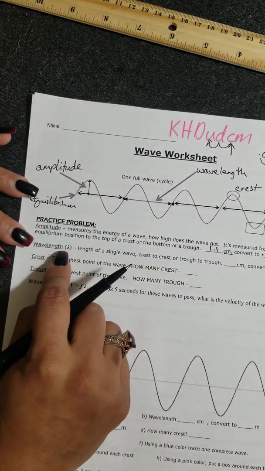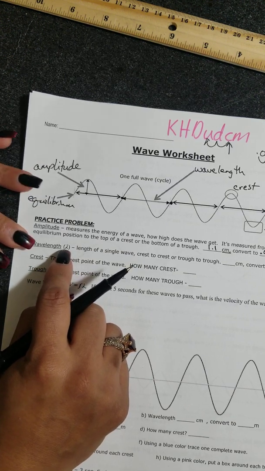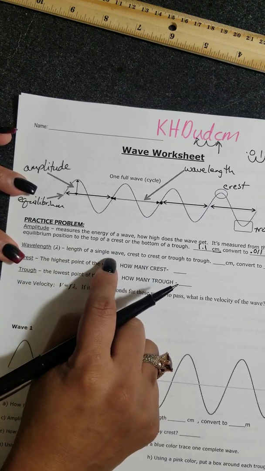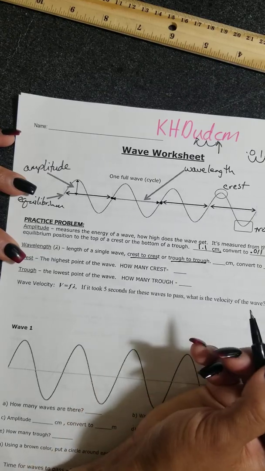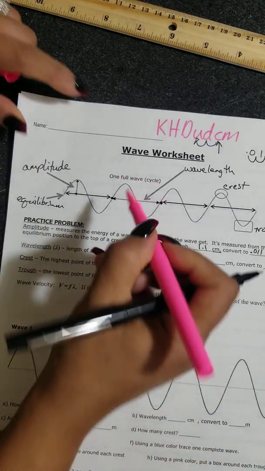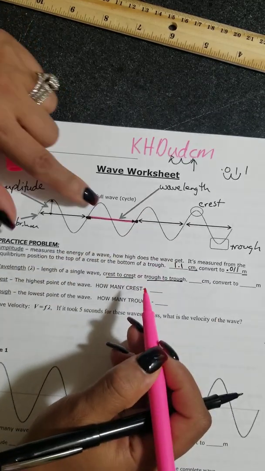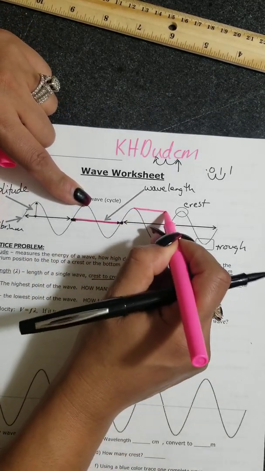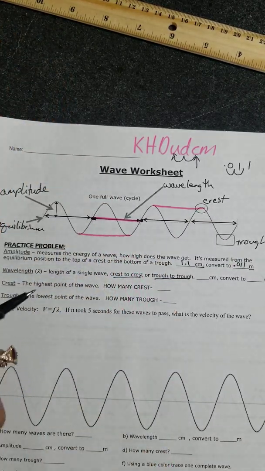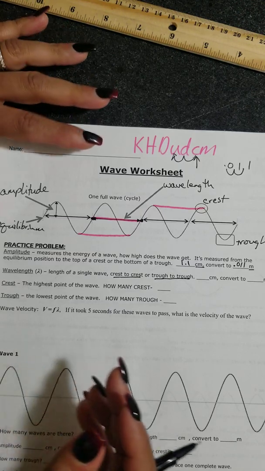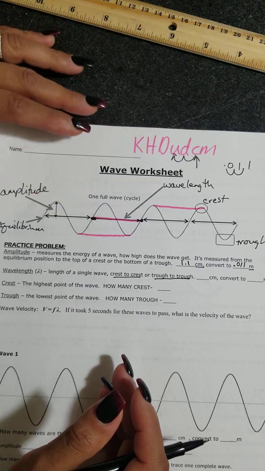Now the next question says wavelength. Wavelength has an abbreviation, which is lambda, that little weird upside down Y. The length of one wavelength could be crest to crest, or trough to trough, or from middle to middle. Any one of those 3 locations is a good wavelength, okay? And you can measure any part of it because they're all the same width.